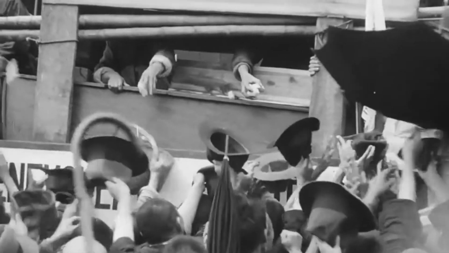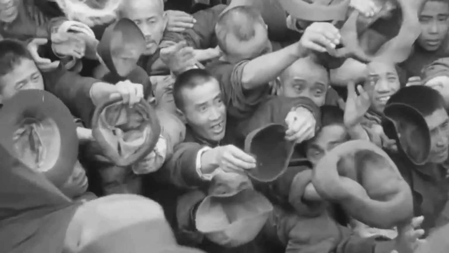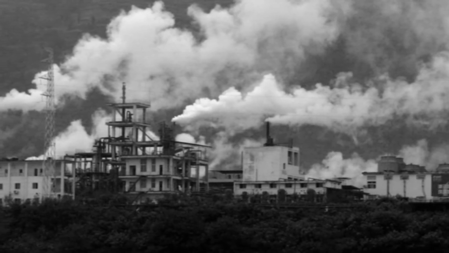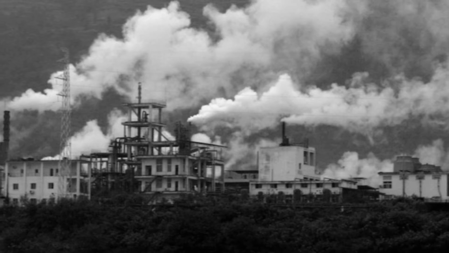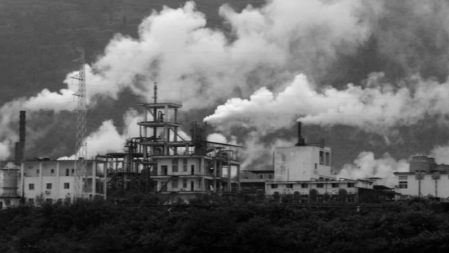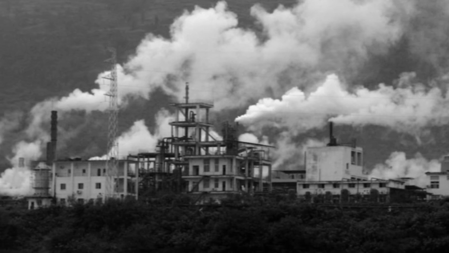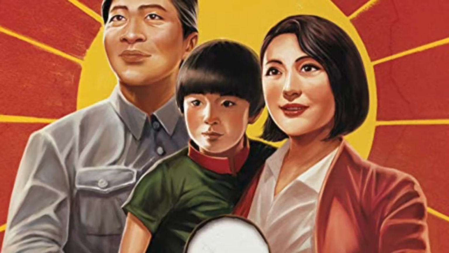This left over 50 million Chinese dead due to starvation and famine, all as a result of this Great Leap Forward campaign. Despite over 50 million Chinese dead due to this campaign, the Great Leap Forward did industrialize many parts of the Chinese economy, to a point where China saw a population growth rate of over 3% following this period.